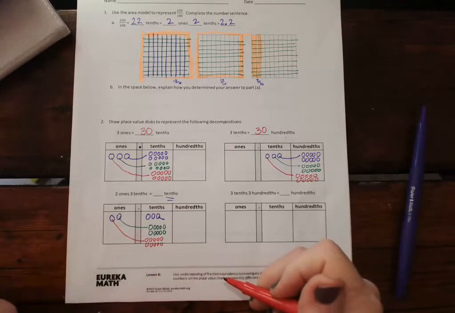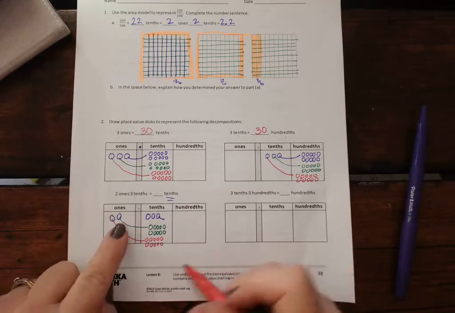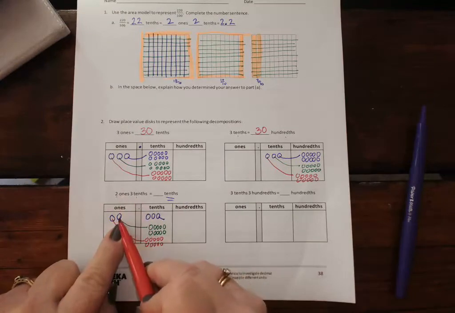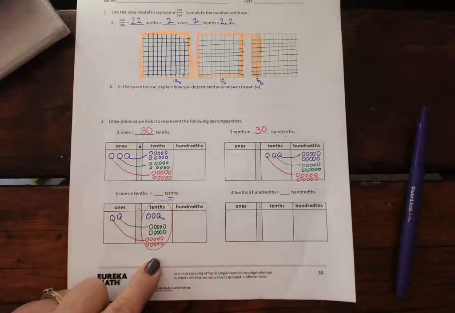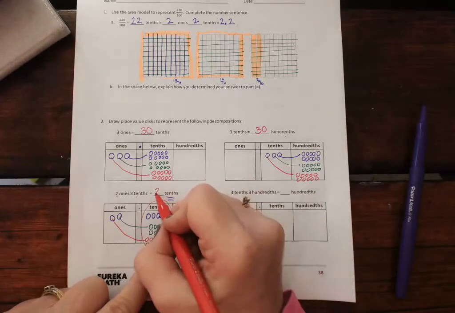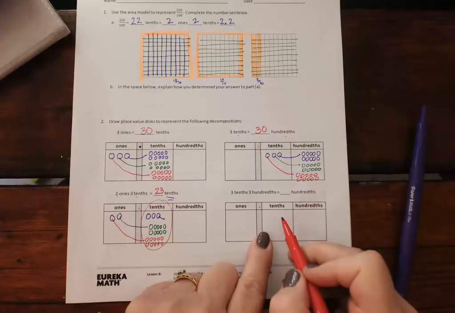If you have some colored pencils or some markers, it might be a way for you to also look at them. So now, if I have 2 ones and 3/10, 2 ones and 3/10, how many tenths is that? You're right. It's 23/10. So the same would be done over here.